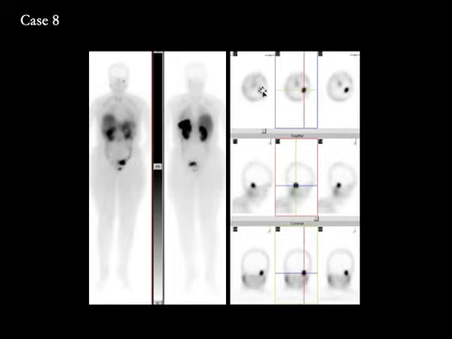On the SPECT, there was increased uptake in the middle ear, seen here on the transaxial, sagittal, and the coronal images. And this corresponded to the tumor seen on the patient's MRI that was consistent with a glomus tympanicum, the middle ear neuroendocrine tumor.